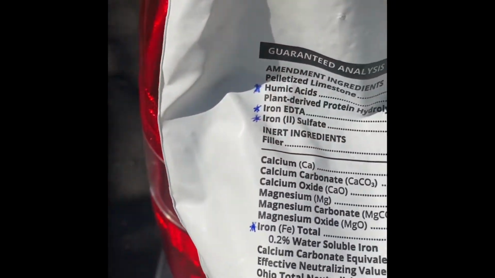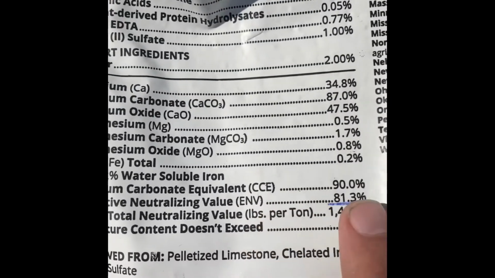So people will make the argument, well, why don't I get the more expensive fast-acting lime and just apply it at a heavier rate? And you certainly can do that. But again, finer mesh. So even though you're putting down a heavier application, it's actually going to get used up pretty quick. The neutralizing power is not actually even the same as some of these other ones.